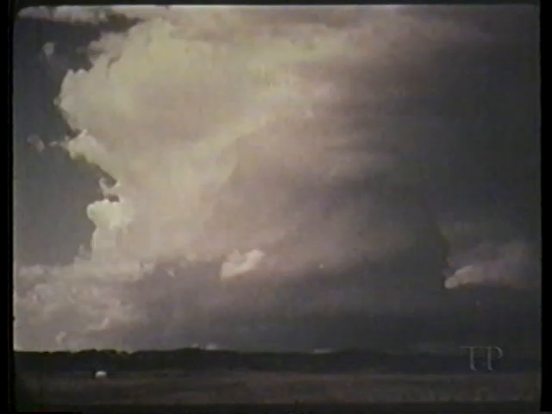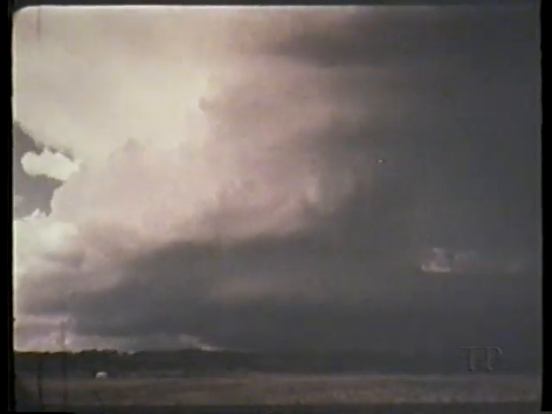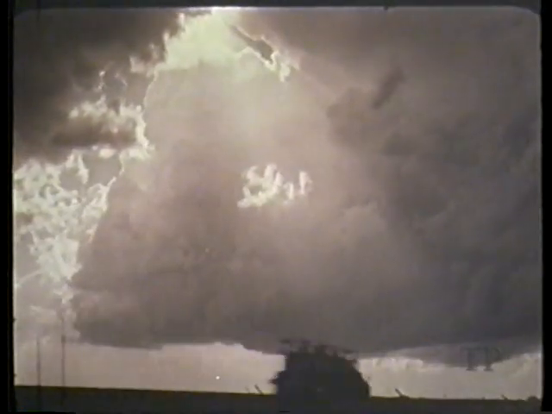Time-lapse again. This approaching storm is even closer. Notice the absence of rain below cloud base and the updrafts above. Now we're looking under the cloud base. It's dark here because there's a 10-mile thickness of cloud above. You are looking west.